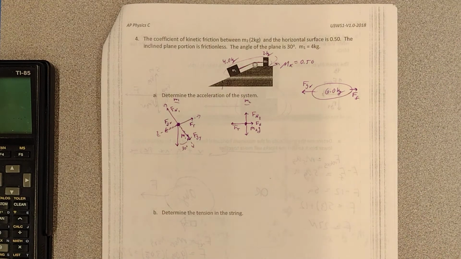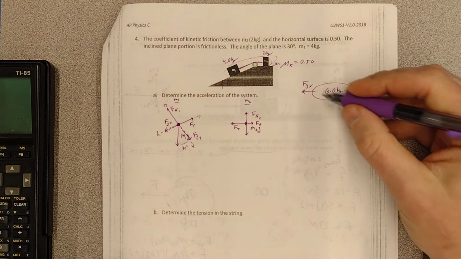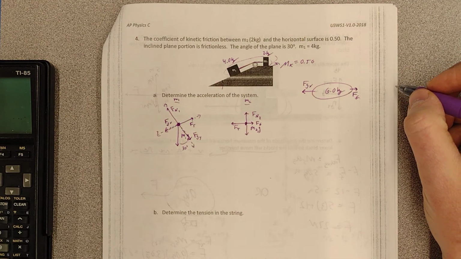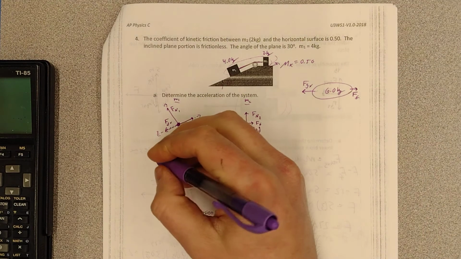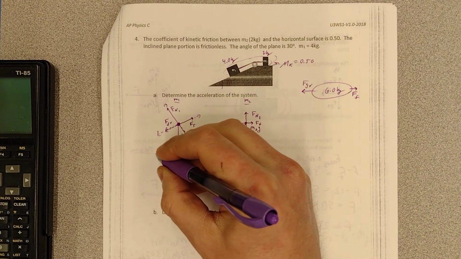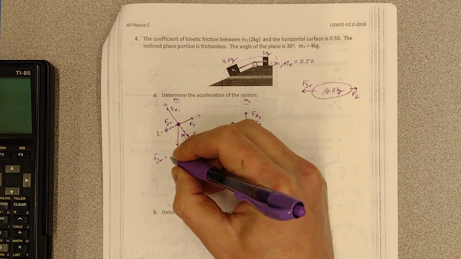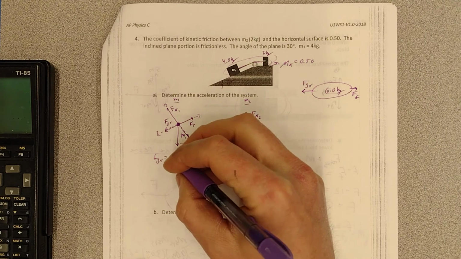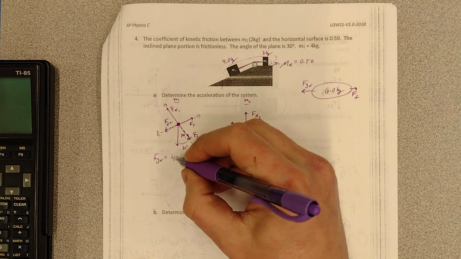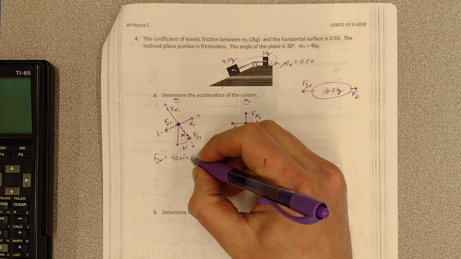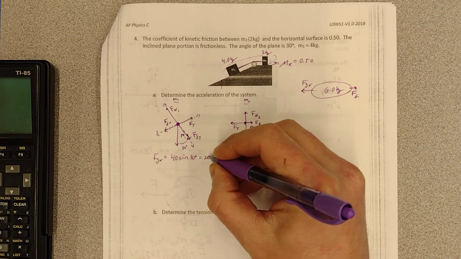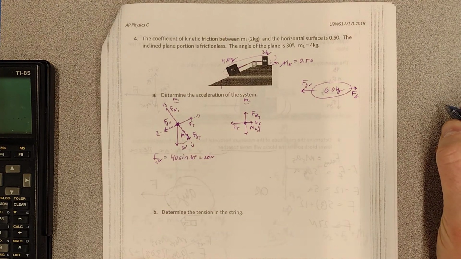So, looking at this, I have to figure out what FGX is and what force of friction is. Over here, FGX is going to be M1 g, which is 40, times the sine of 30, because remember, it's the opposite side to get the x component. So 20 newtons is FGX.